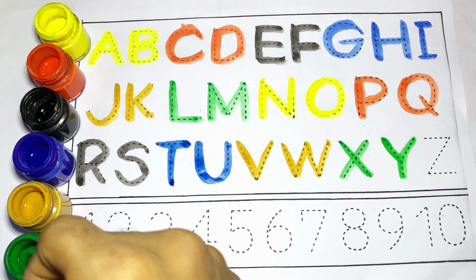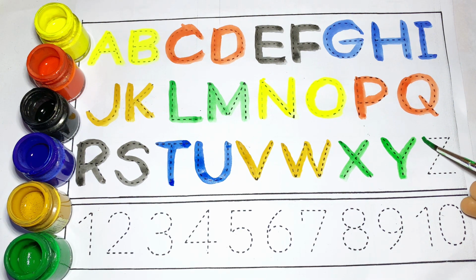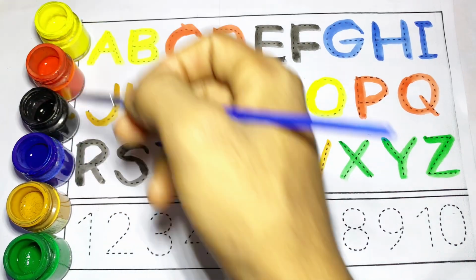Kids now draw Z. Z for zebra. The alphabets of Z. And again use the green color. Kids now draw numbers. And first you draw 1. The numbers of 1. And use yellow color.